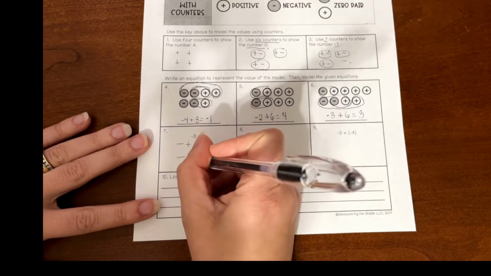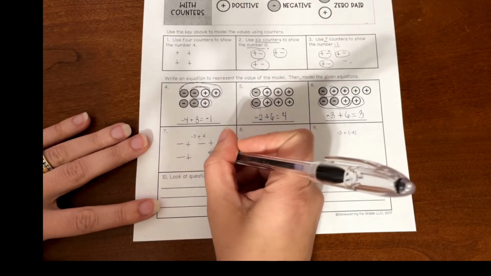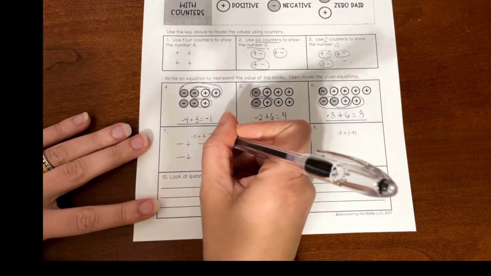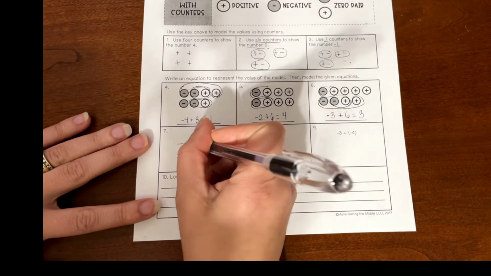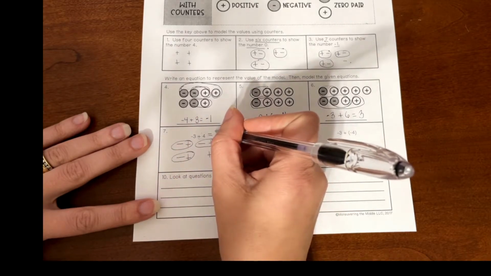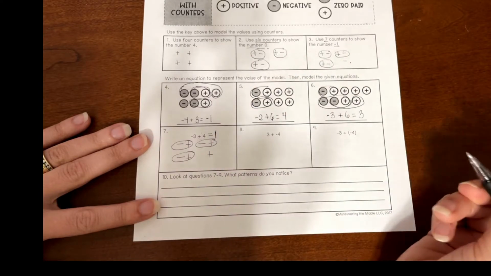So I always try and write them next to each other to model, making it easier to create my 0 pairs. And now to solve this, I'm going to circle my 0 pairs. And what I have left is positive 1. So I just write a 1.